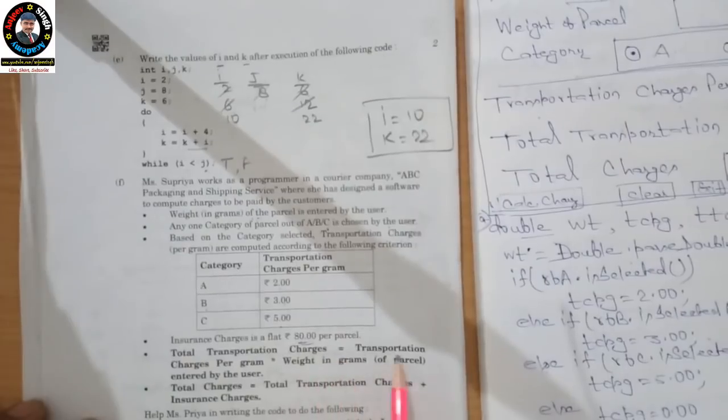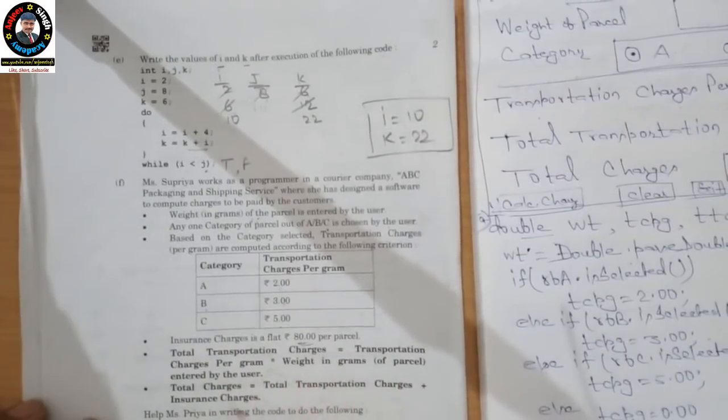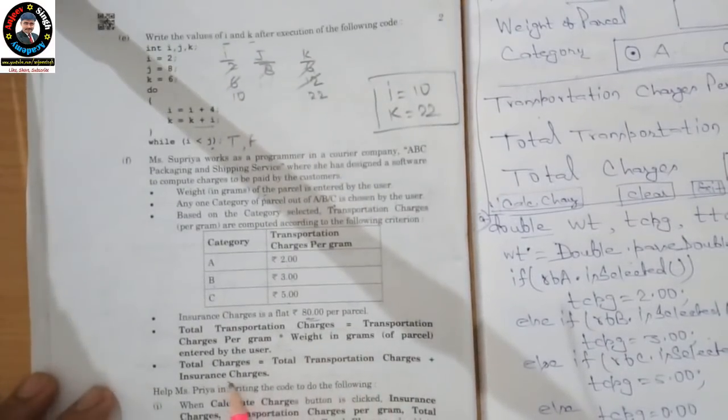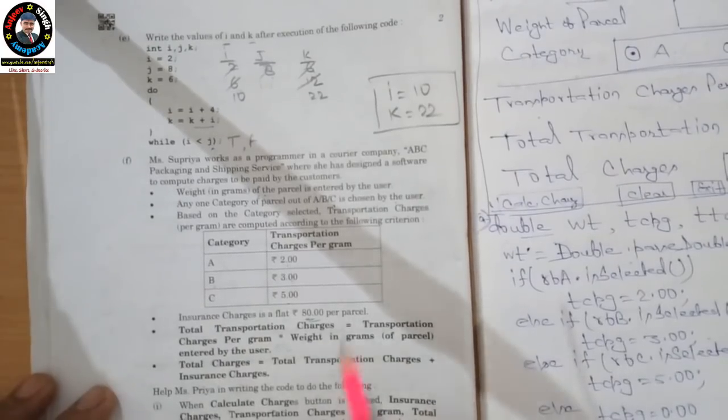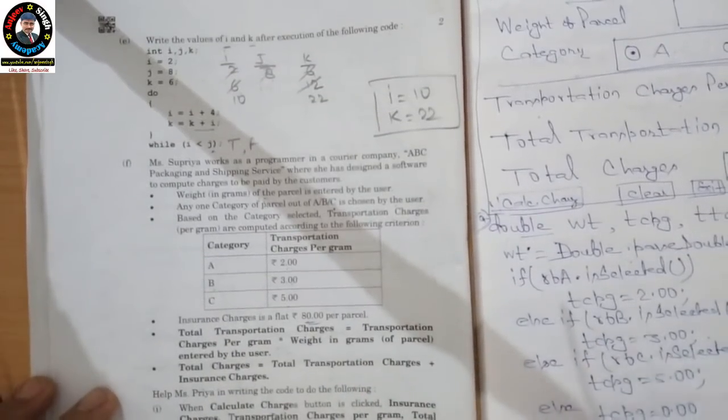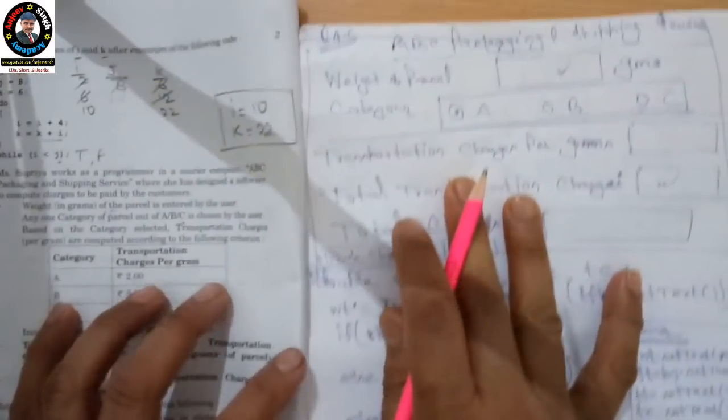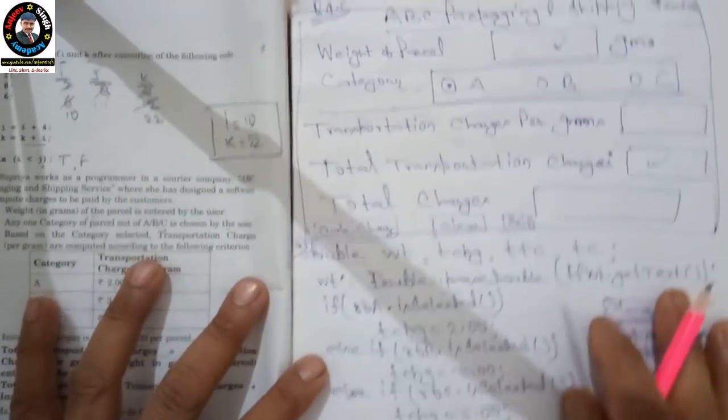Total transportation charge is the transportation charge per gram multiplied by weight, and total charge is total transportation charge plus insurance. Now you have to help Mrs. Supriya: when she clicks on the calculate button, the charges should be calculated, and this calculated amount should be displayed in the respective text fields. So look at this. The solution is prepared already so that I consume less time.